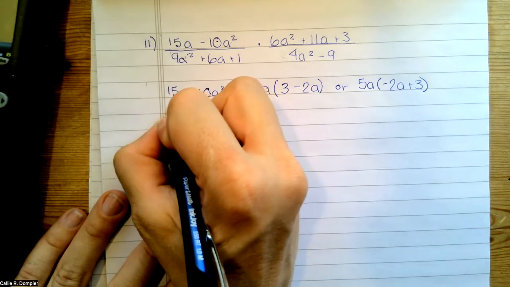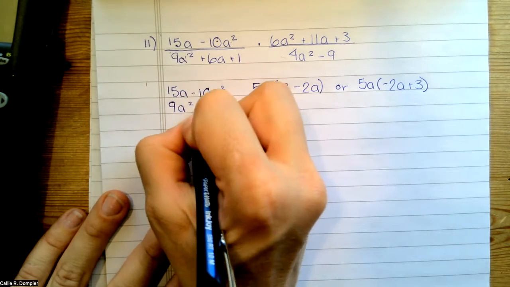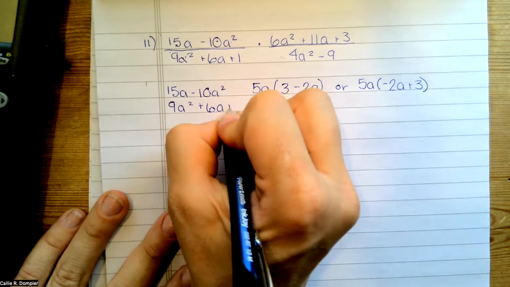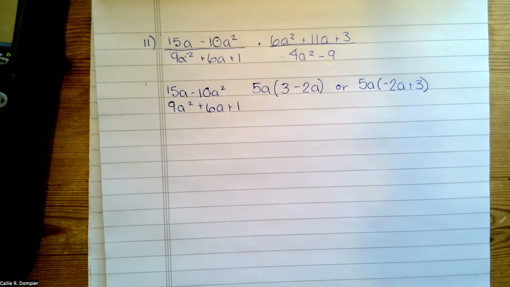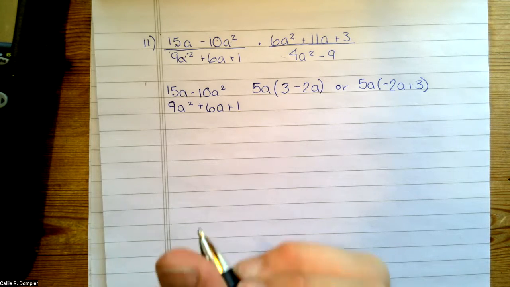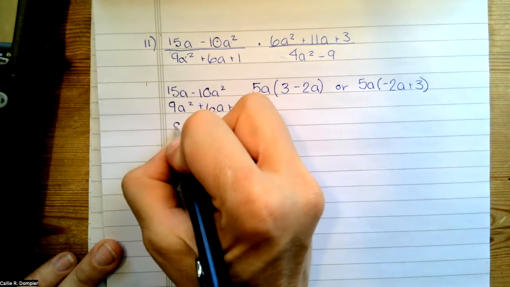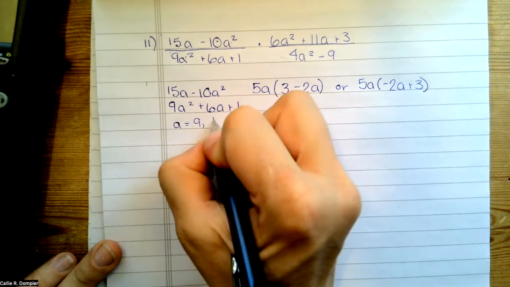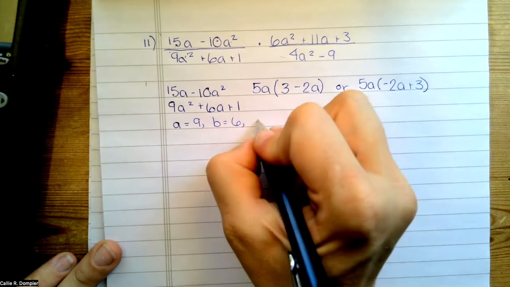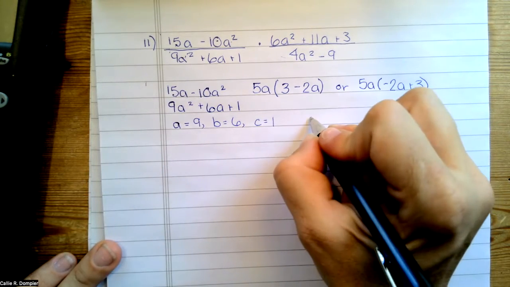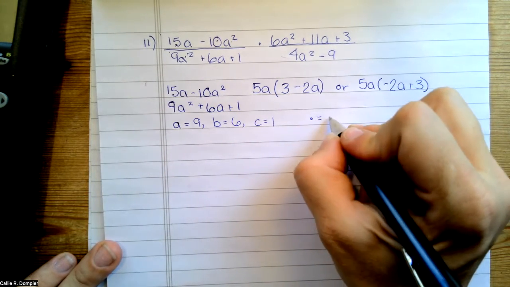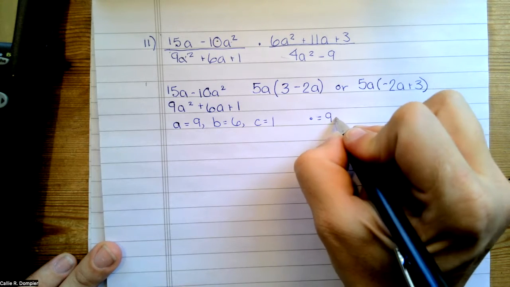On the bottom, we had 9a squared plus 6a plus 1. Here we're going to have to do similar to the previous, to number 10, where we have to say a is 9, b is 6, c is 1, and we're looking for a number that will multiply to equal a times c, which is 9 times 1.